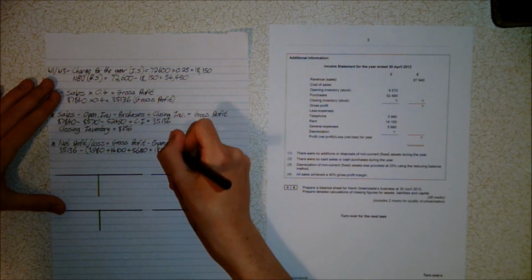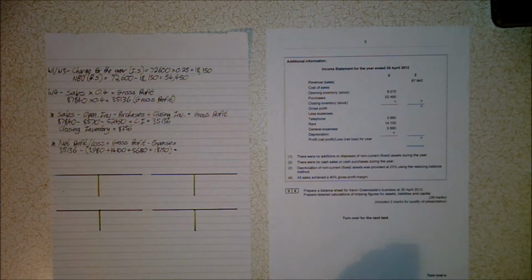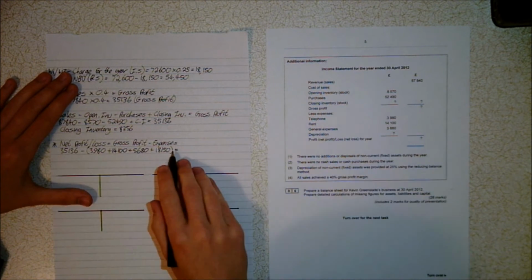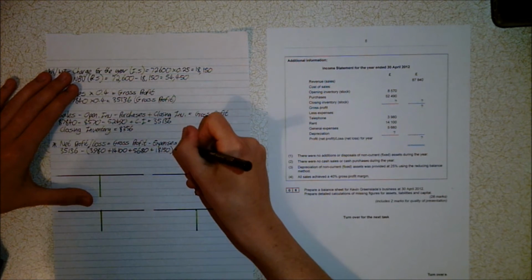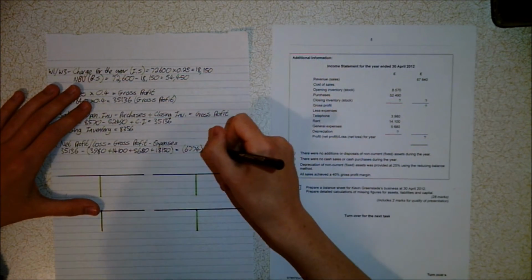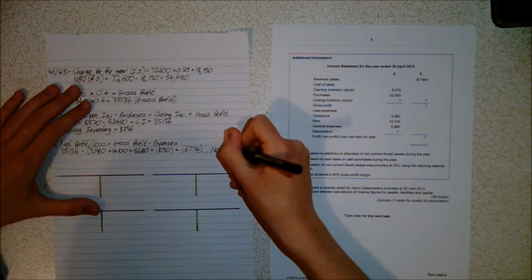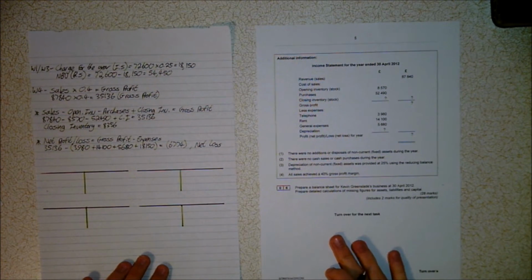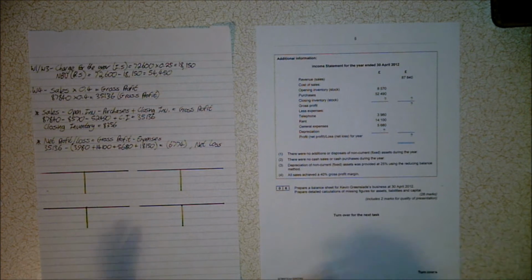So we've got all the expenses, got the gross profit. So this one states 35,136. Take away all the expenses, we get negative 6,774. This represents a net loss. No profit, just loss. So our expenses, our outflows, outweigh our incomes.